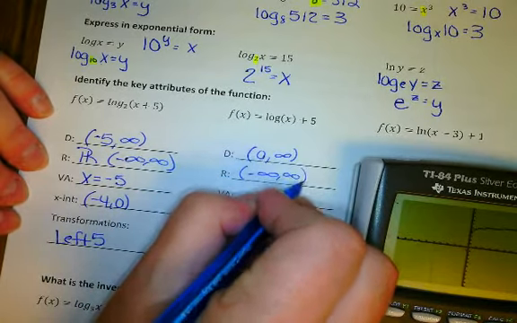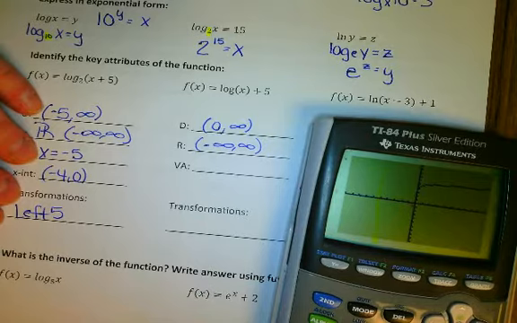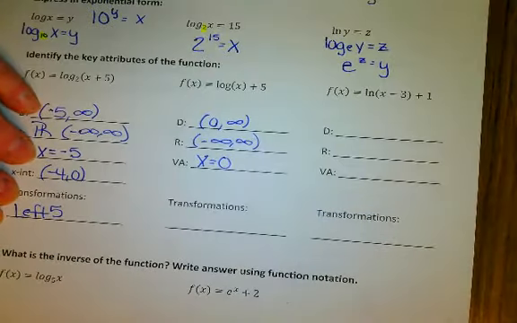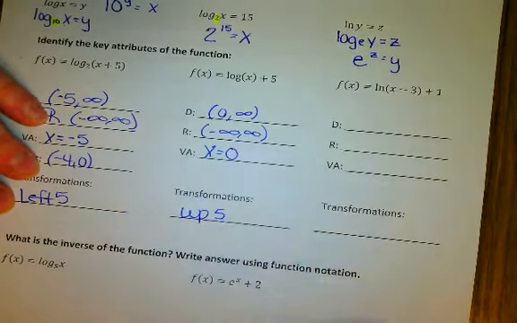Range is always going to be negative infinity to infinity. And then your VA, because the domain is 0, is just going to be x equals 0. All right, on this one here for your transformations, the only thing that happened was it went up 5.